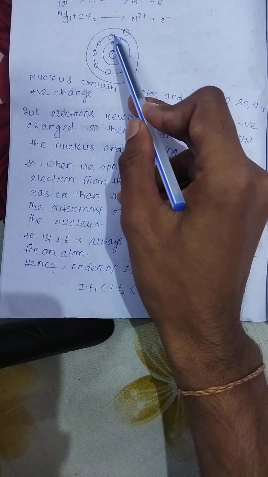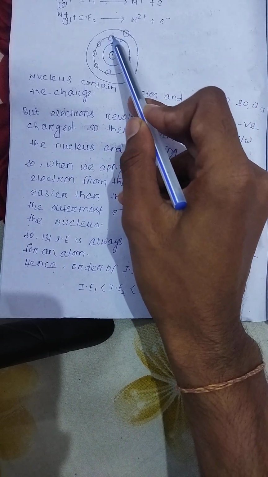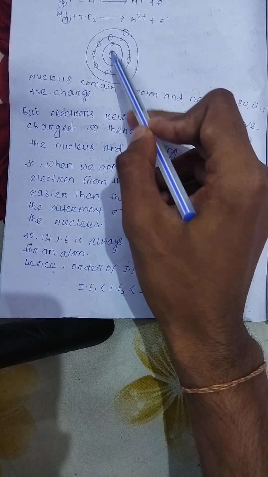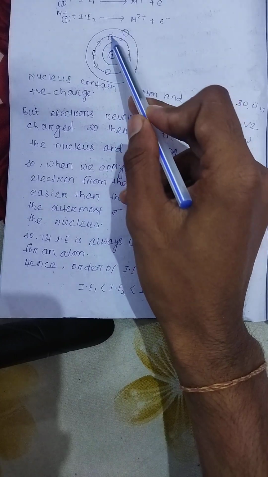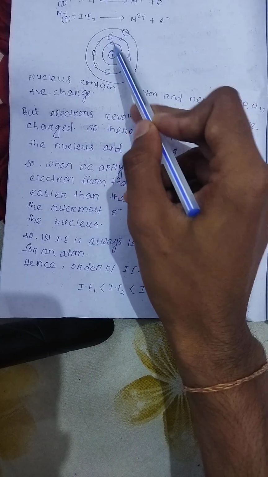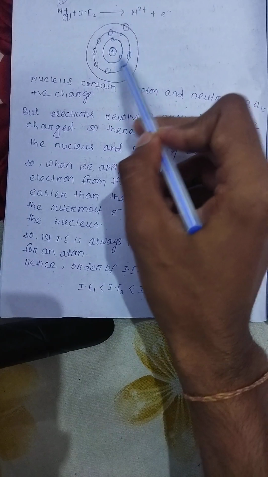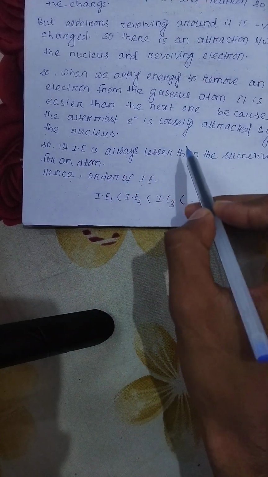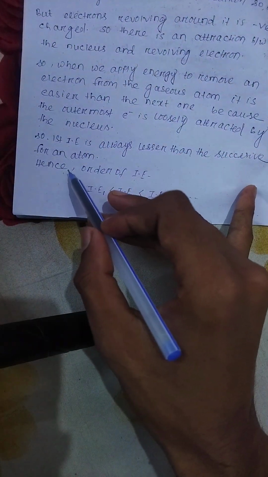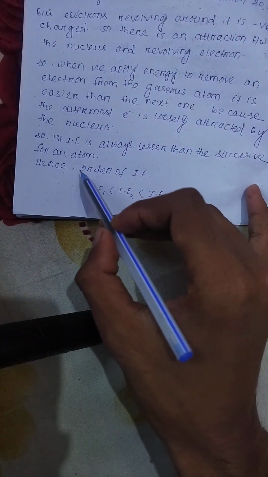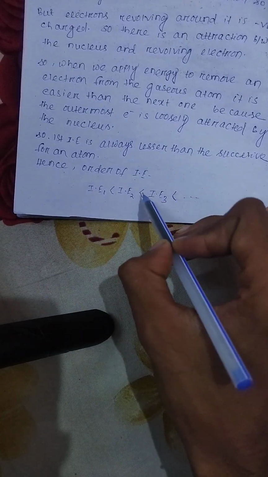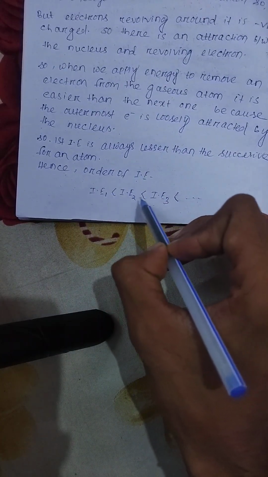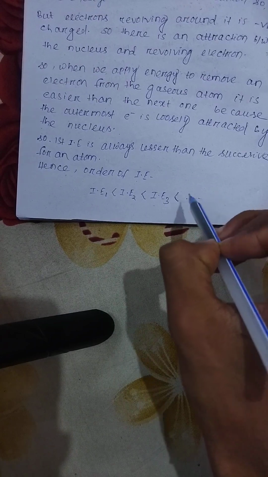But when we try to remove this inner electron, it is nearer, so the nucleus attracts it more, and it takes more energy to remove this electron from this orbit. So the first ionization energy is always less than the successive ones for an atom. The order of ionization energy: first ionization is less than second, which is less than third, and this continues.